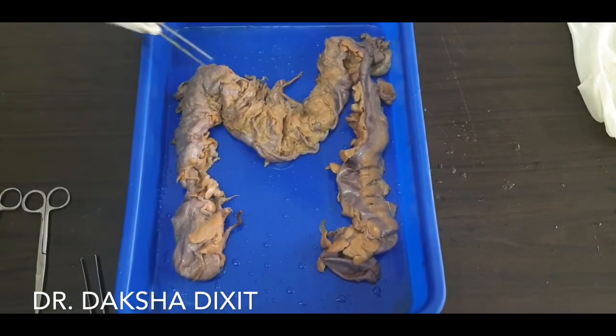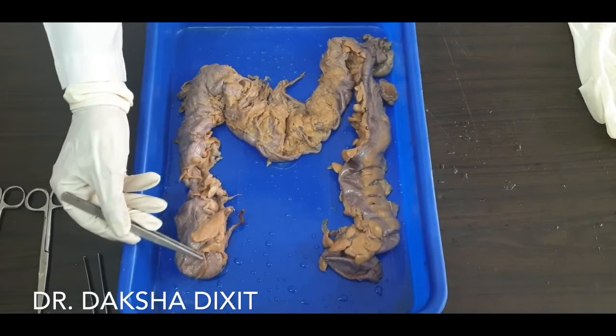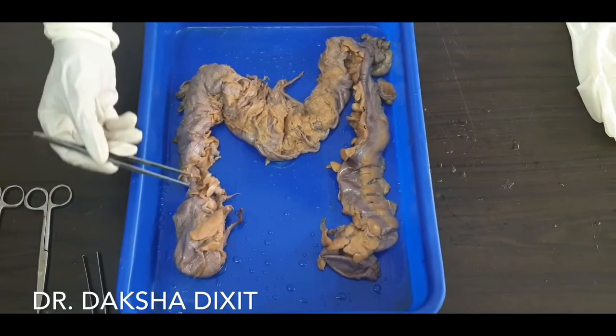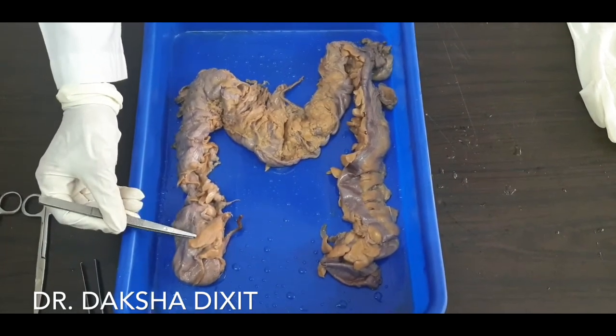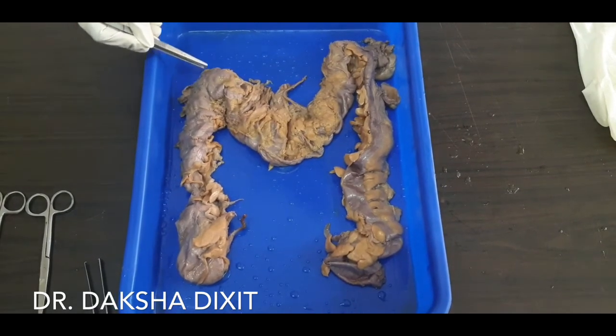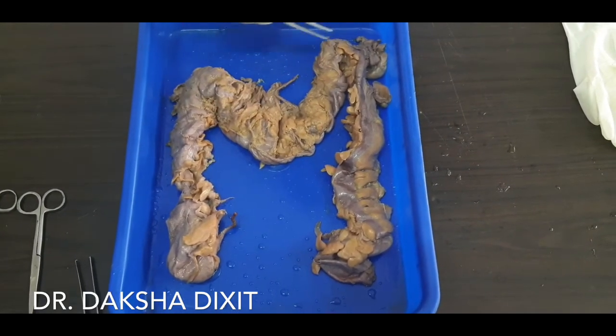These are the parts of the colon along with the cecum and appendix. Now in colon 1 we will be seeing the features of the ascending colon and the transverse colon.